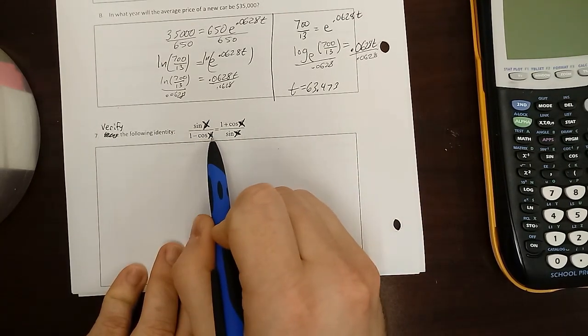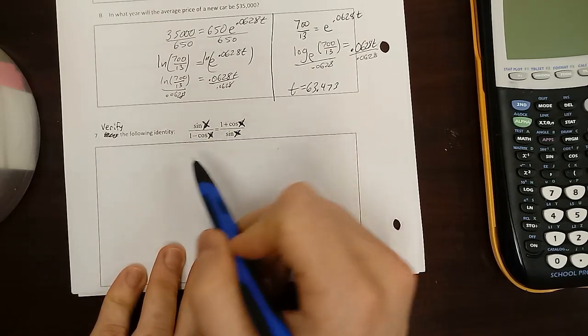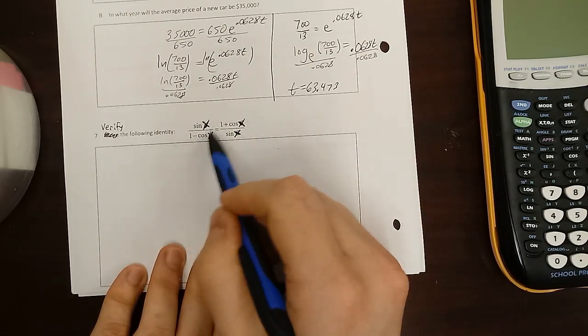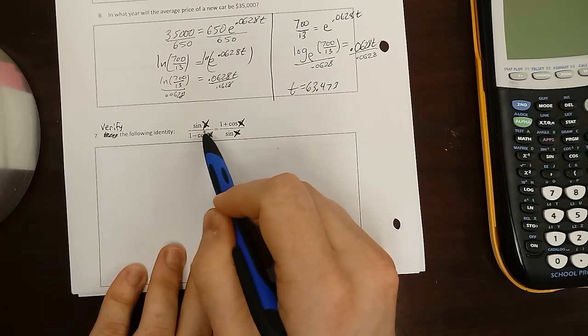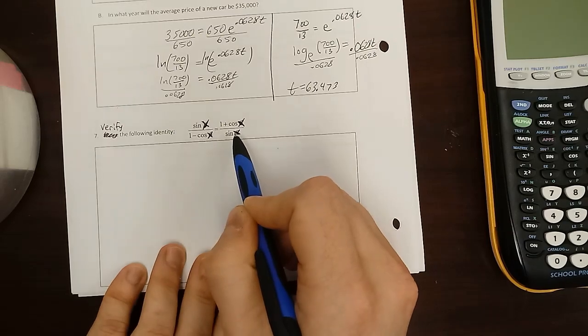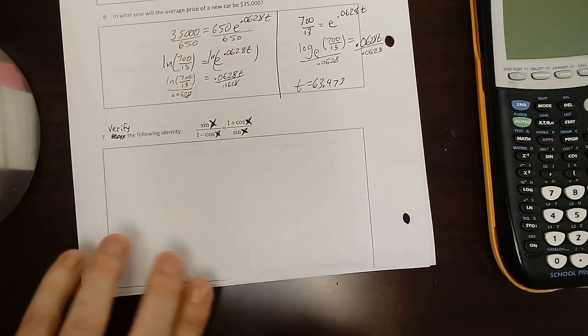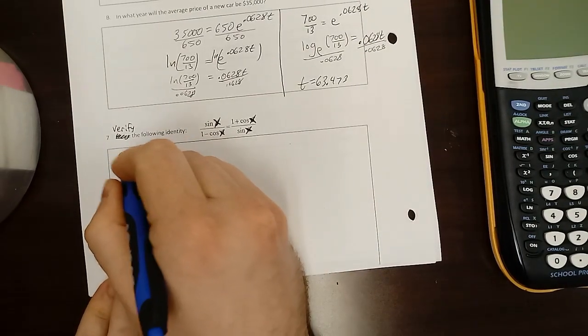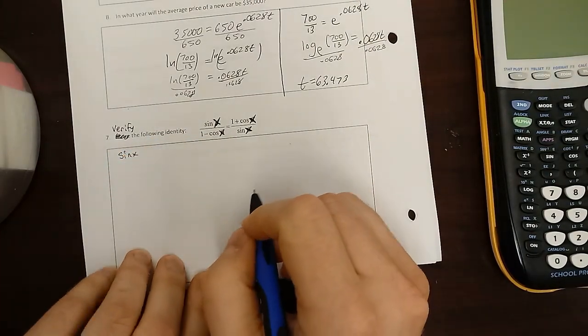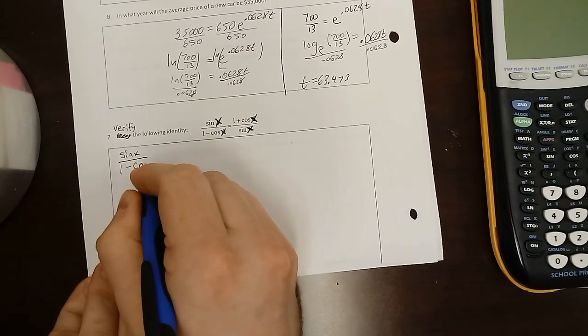Sine x over 1 minus cosine x equals 1 plus cosine x over sine x. I like to remind my students that these are like multiple choice questions. This turns into something else, and we have to pick the answer choice that it turns into. Oh, it turns into that. The only thing is we have to show the work that gets it from here to here. So I'm going to rewrite the left-hand side over here just so that I take all the space and use it well.